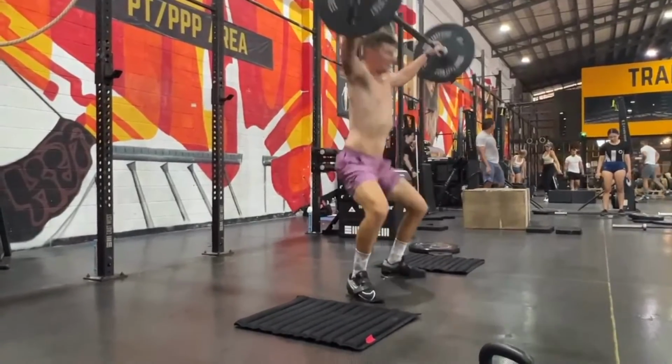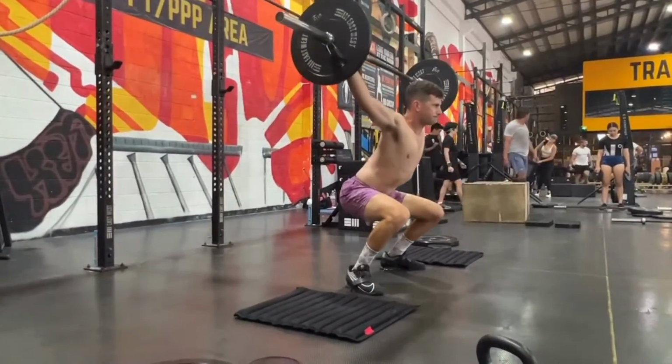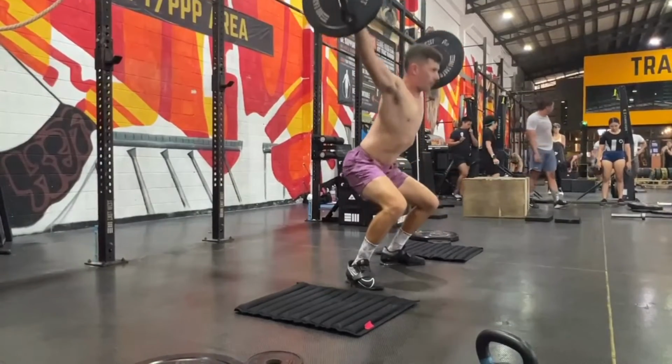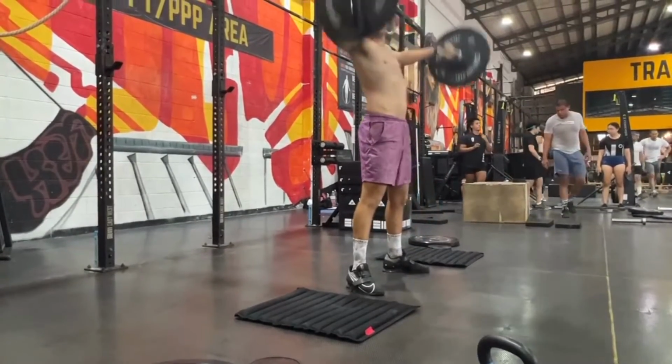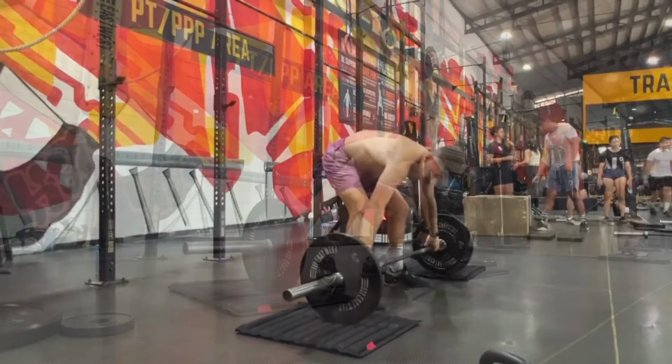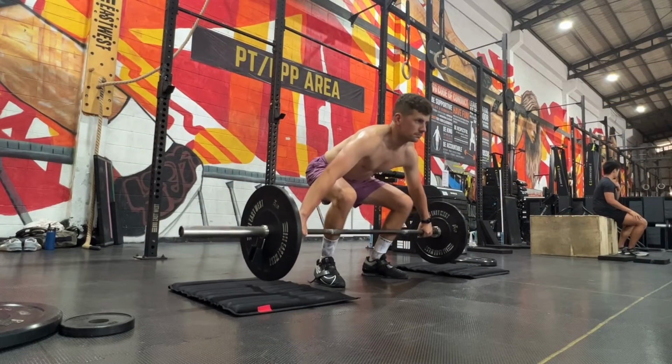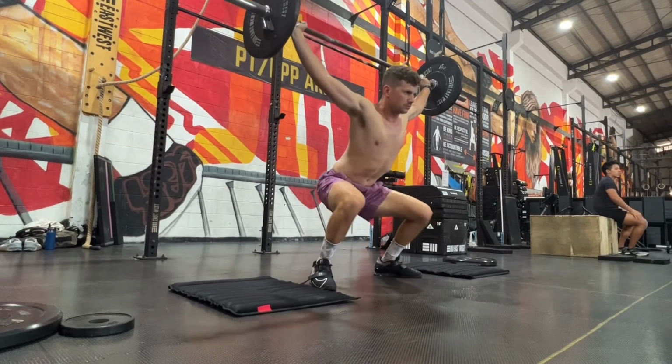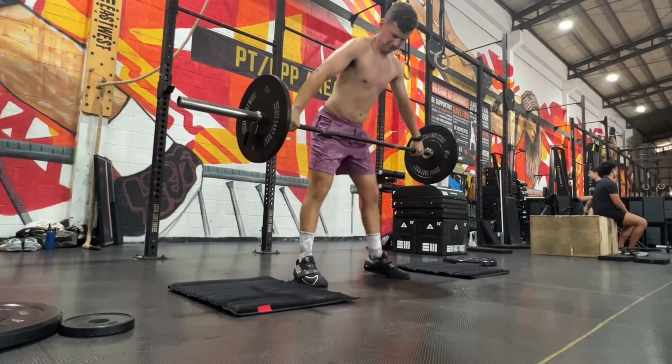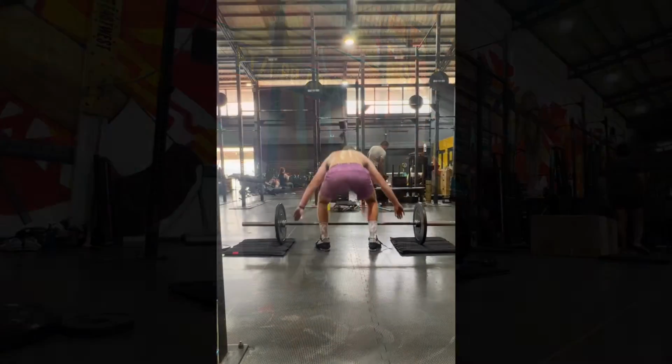He pulls and gains triple extension, but his catch is still above parallel. You can also see him struggle to squat deeper. Here, the athlete performs with more speed after some cues from the coach. His catch is slightly better, but there is still some instability at the bottom.